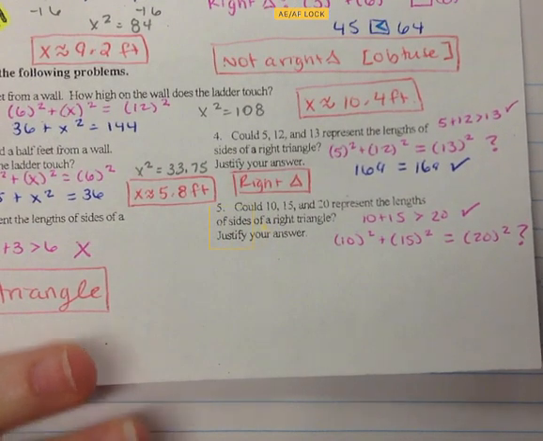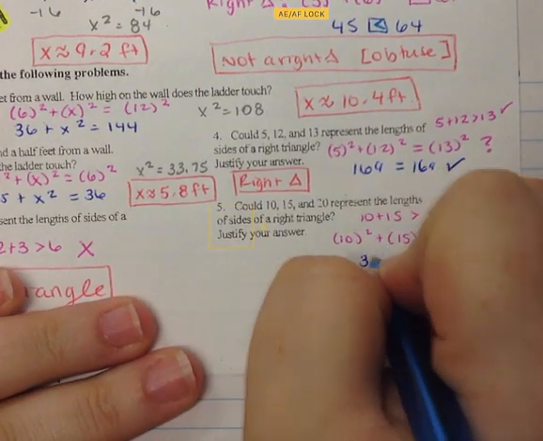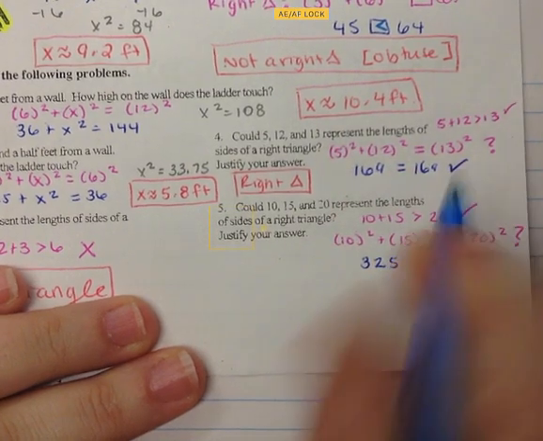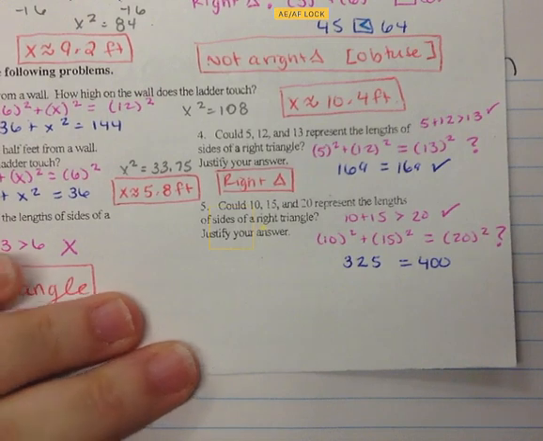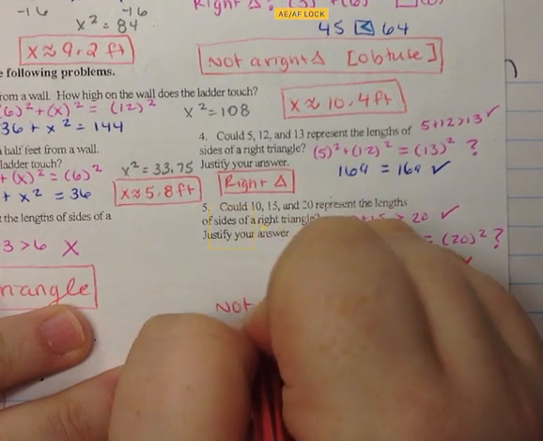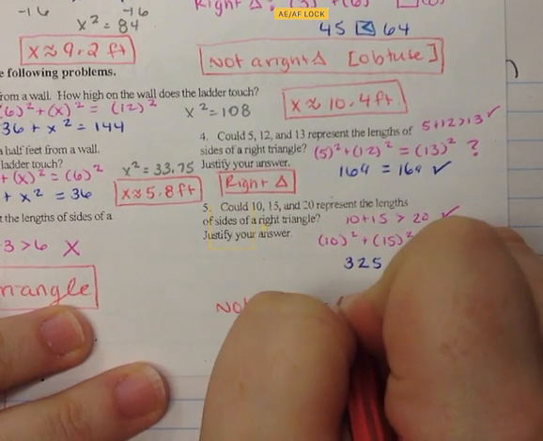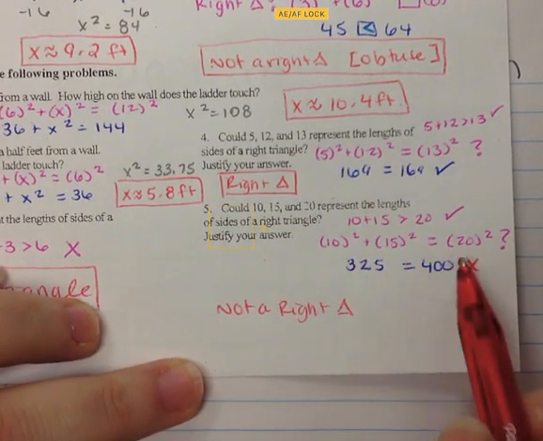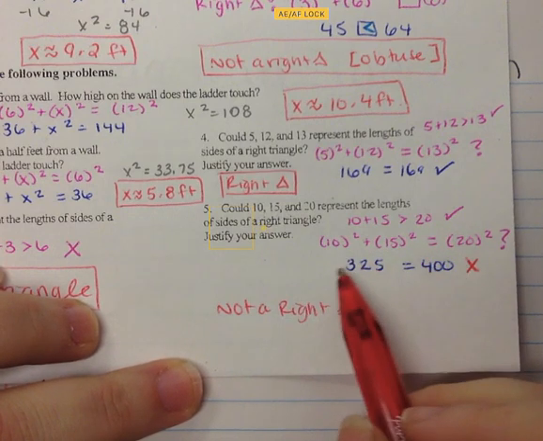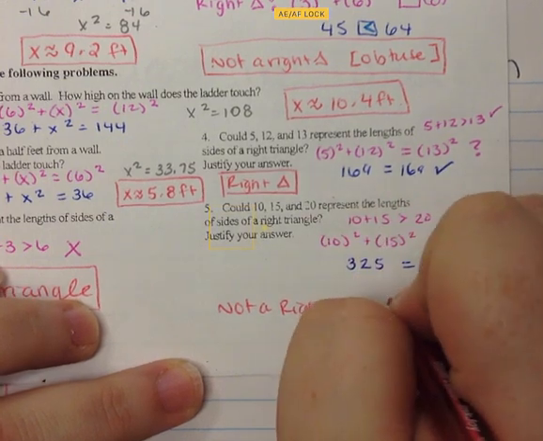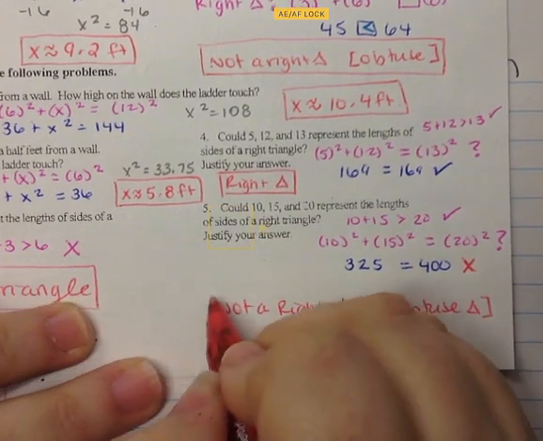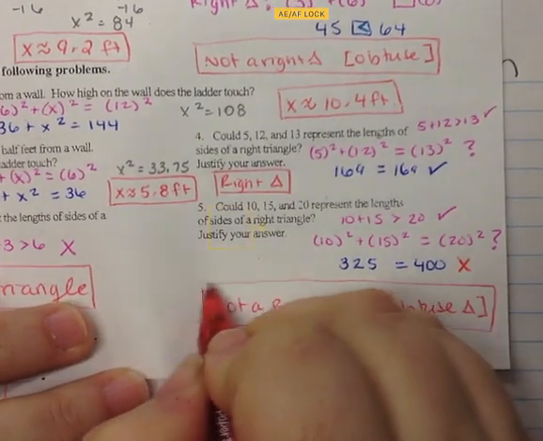10 squared plus 15 squared, that's 100 plus 225, is 325. Is that equal to 20 squared, which is 400? These numbers are not equal, therefore this is not a right triangle. This is no, so not a right triangle. But what kind of triangle is it, since it is a triangle? It's related to that c squared, so c squared is actually bigger than the others. So this part's bigger, therefore that means that this is an obtuse triangle. This is an obtuse triangle. That's Pythagorean theorem.